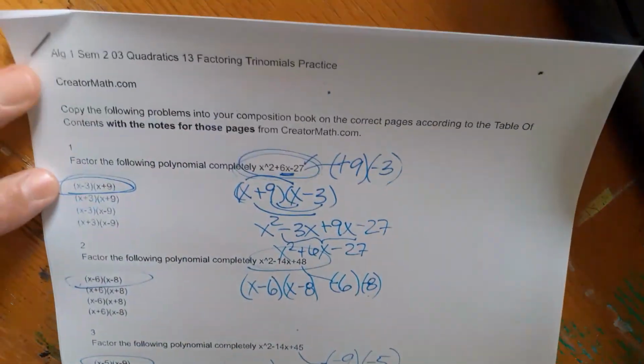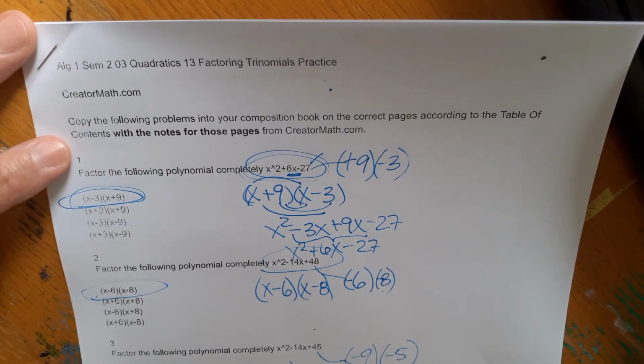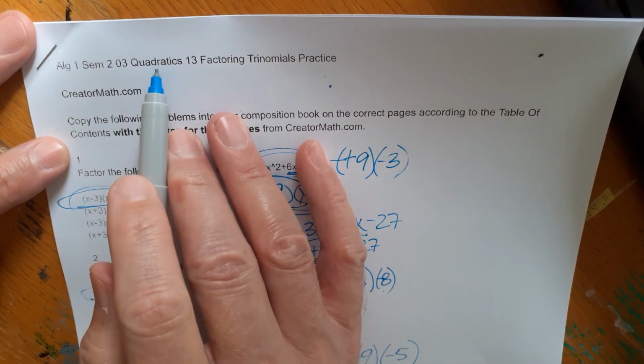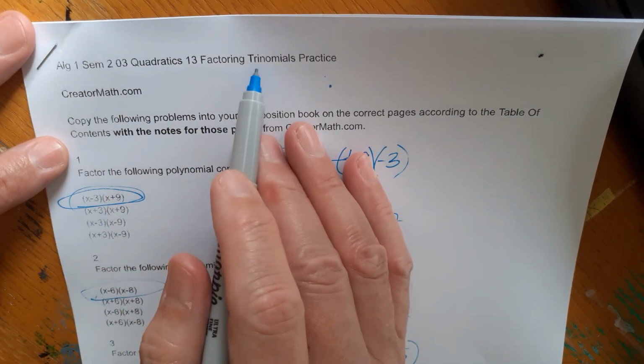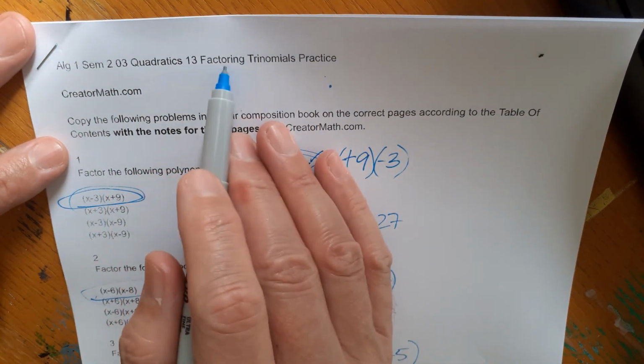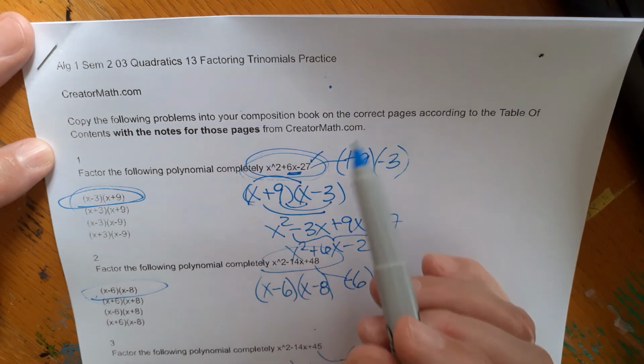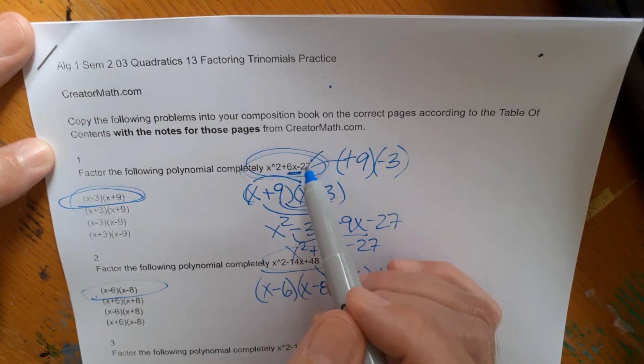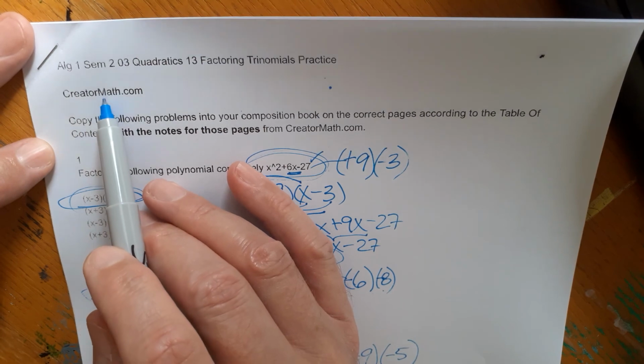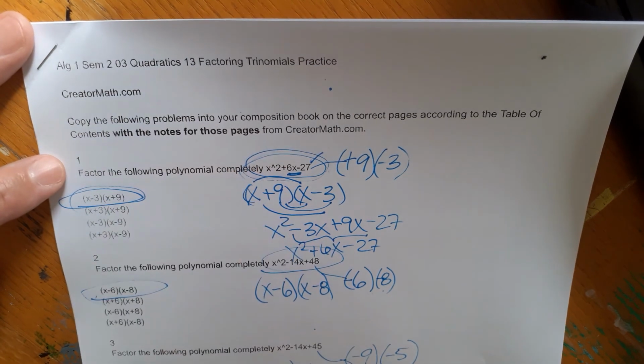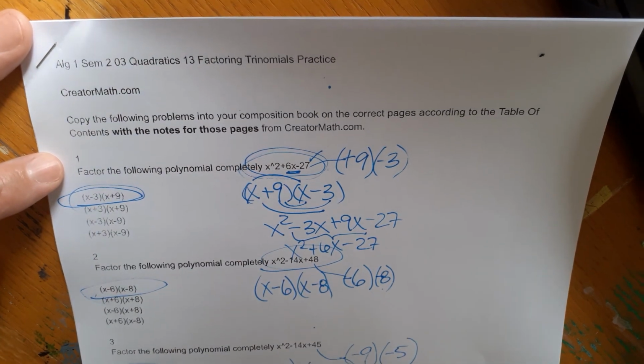Make sure you're practicing these. You're going to go a lot slower than me at first, and you're going to struggle through each one. Then look at the answer sequence and go back and try them again. Make sure you're matching up the right unit, quadratics. Make sure you're matching up the right lesson, number 13, factoring trinomials. Trinomials because there are 3 terms in the expression, and it's on creatormath.com under the Algebra 1 tab. I hope that helps.